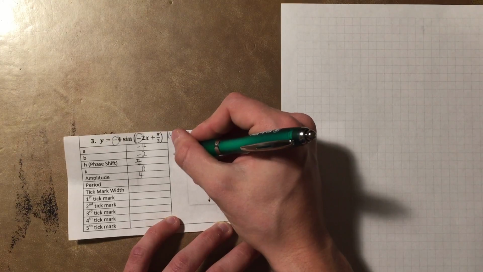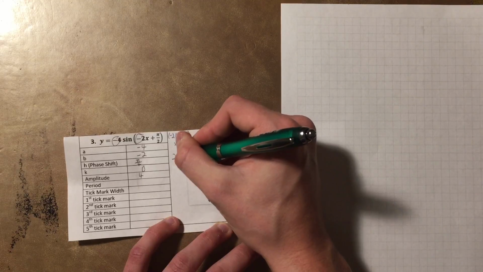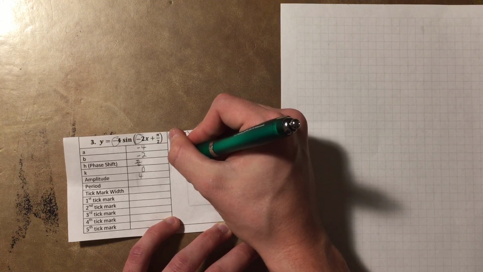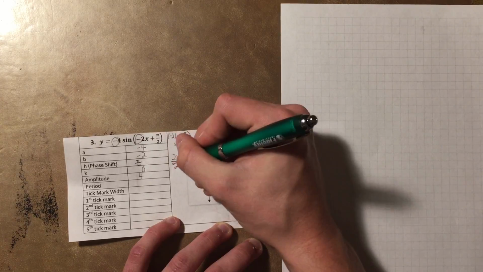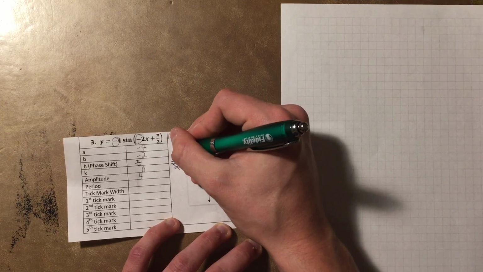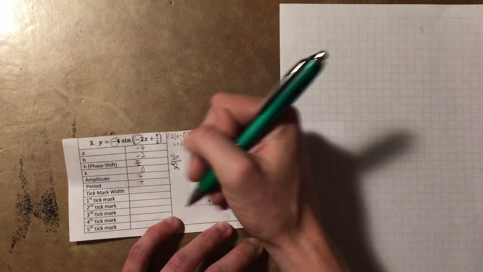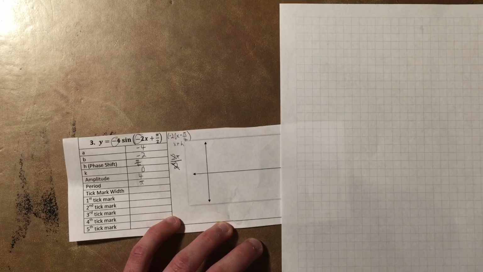Now, the period is found from the b value, okay? So for the period, we're going to do 2 pi over that b value, which in this case is a -2. So wouldn't the b value in this problem end up being a -pi? It wouldn't be a negative pi because the period is always positive, remember? Oh, yeah, and the 2 cancels out.